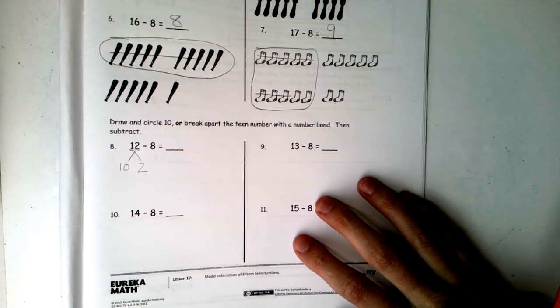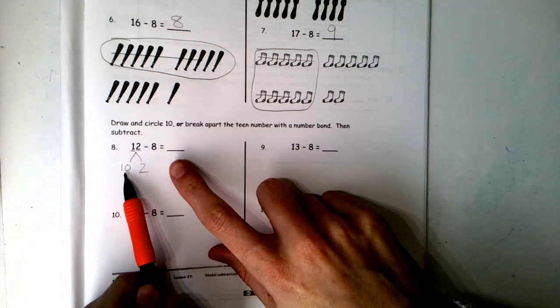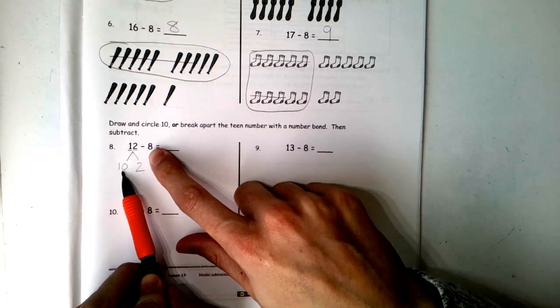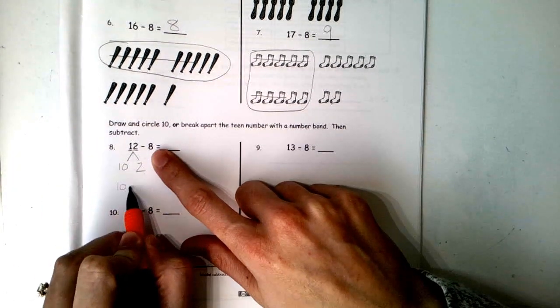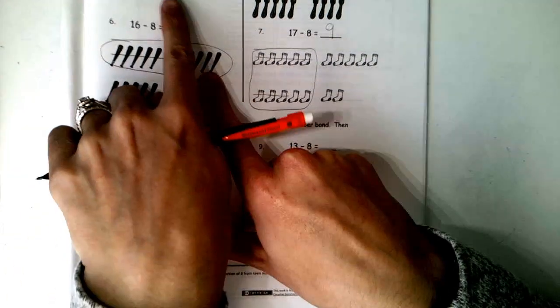Now, in my brain I'm thinking, okay, just like in our picture, from 10 we take away 8. What does that equal? If we do 10 take away 8, what did we have left every time we took away 8?